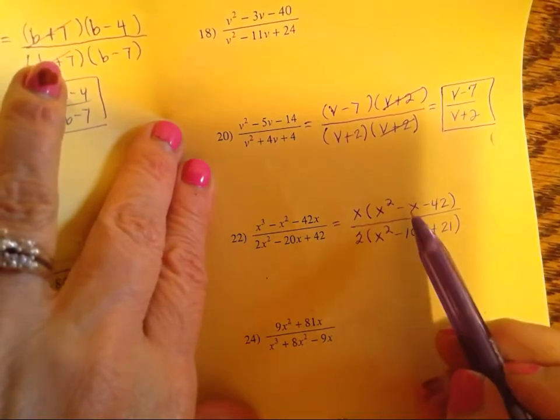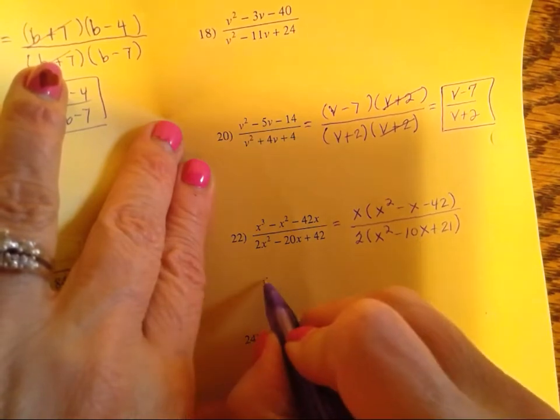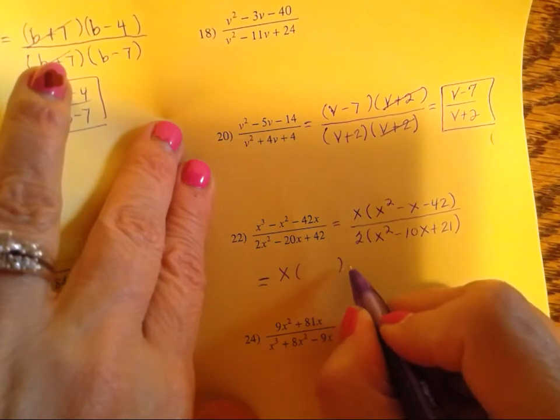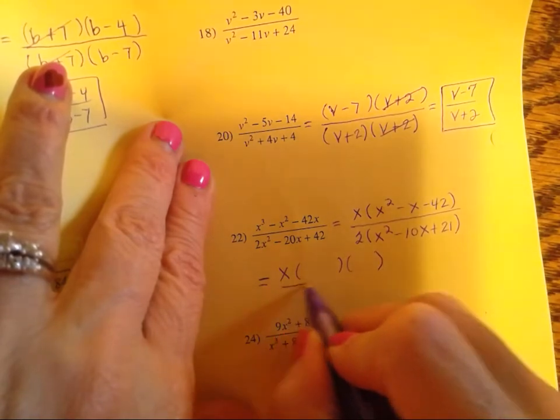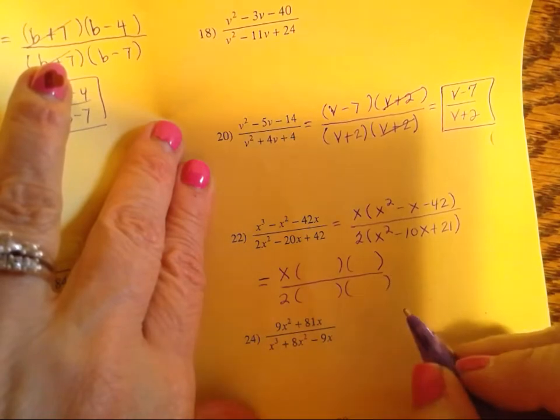Now we need to factor this binomial and this binomial. So we're going to have an x and 2 binomials in the numerator, and then a 2 and 2 binomials in the denominator.